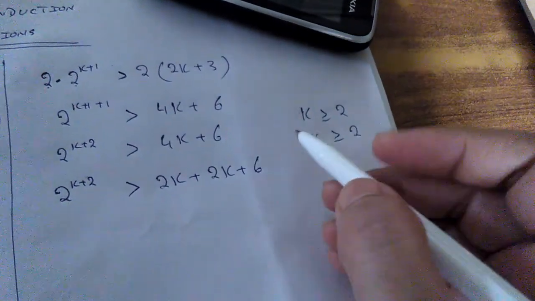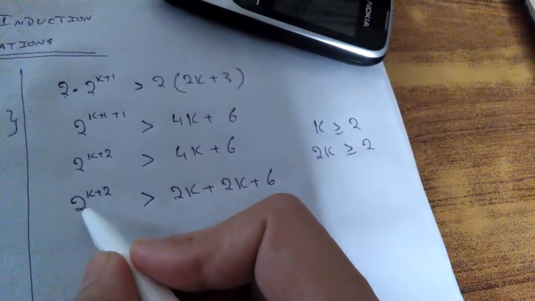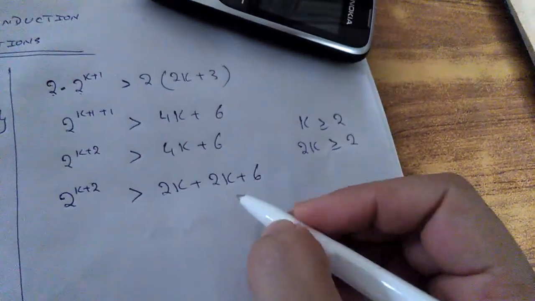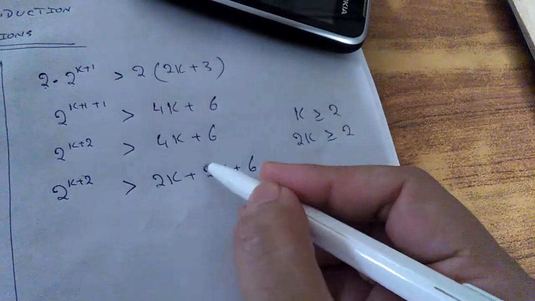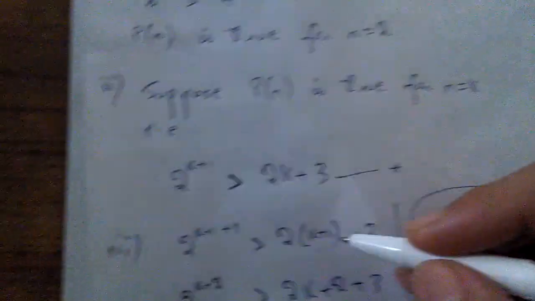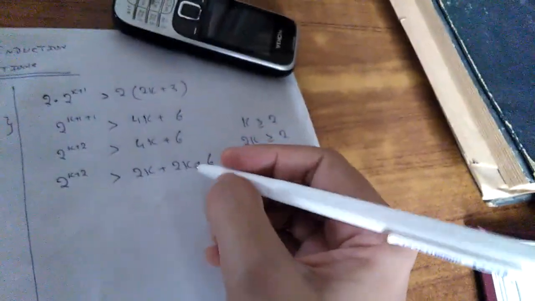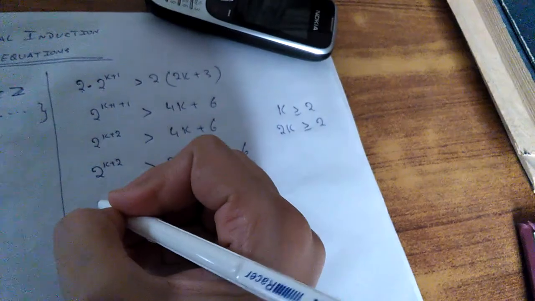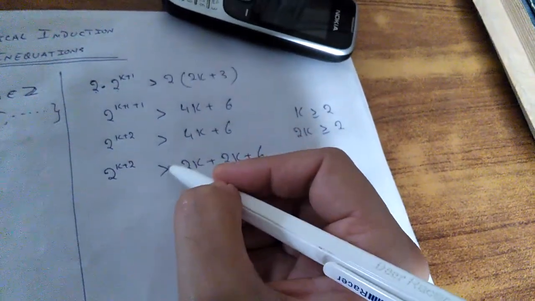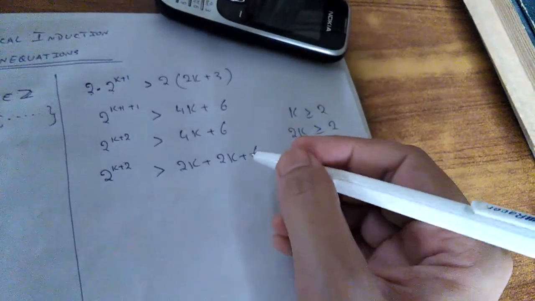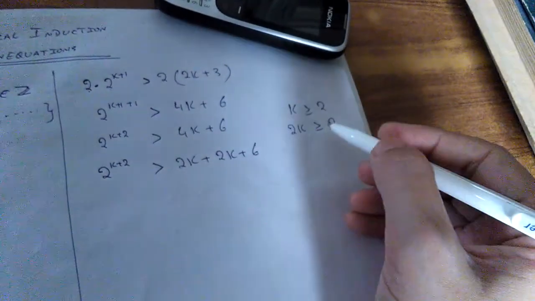Now you see this 2 times 2 to the power k plus 2 is greater than this whole thing. If I just replace this 2k with 1, because my objective is to get 1 over here, then the inequality will remain preserved, because 2k is greater than or equal to 2.